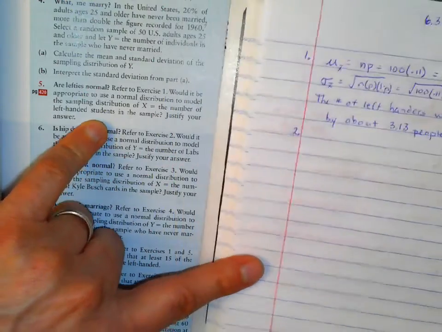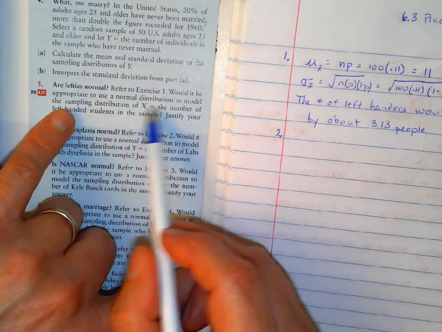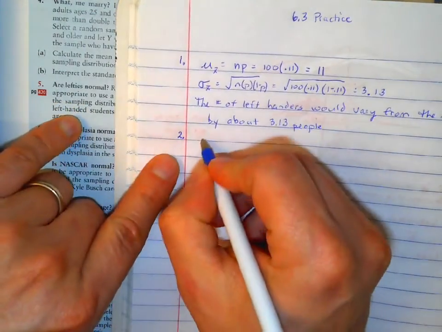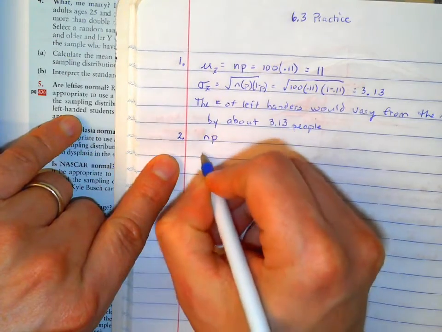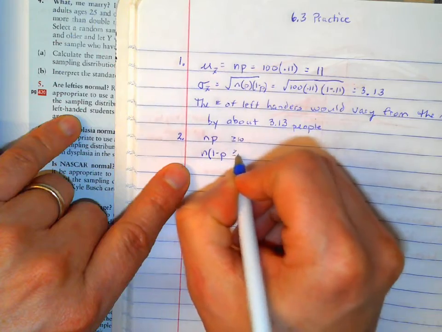Okay, the second question says, would it be appropriate to use a normal distribution to model this? Okay, so for something to be approximately normal, n times p and n times 1 minus p both have to be greater than or equal to 10.